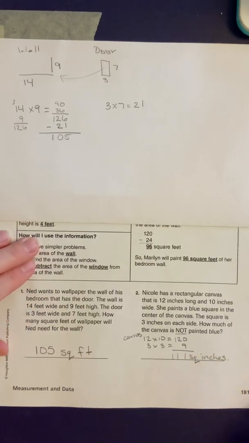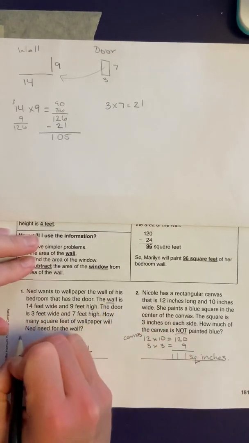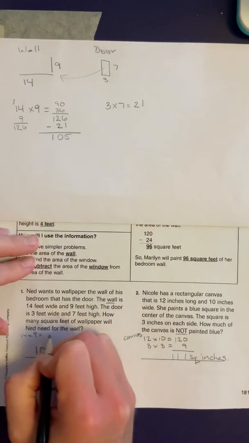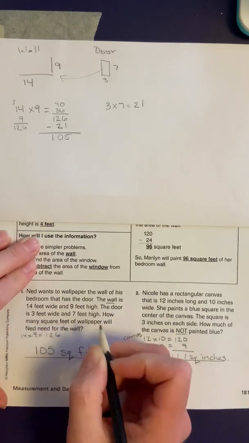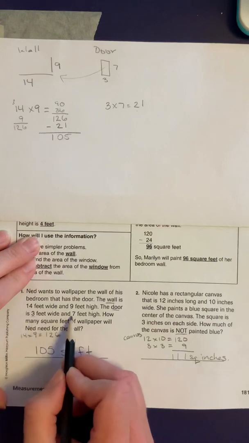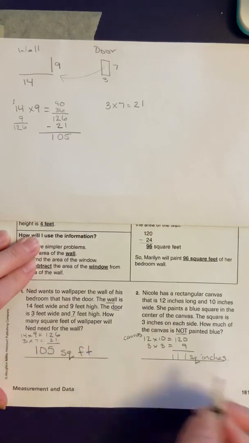All right, I'm just going to write this out on here because we did the wall was 14 times 9, and that was 126, and then the door was 3 times 7 to equal 21, and that's how we got our answer there.